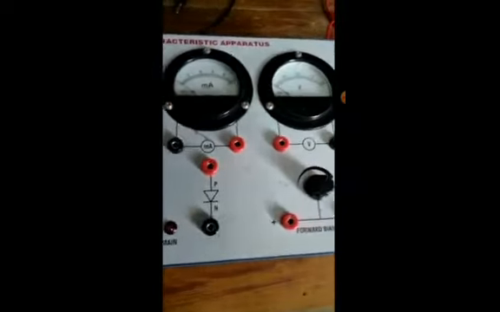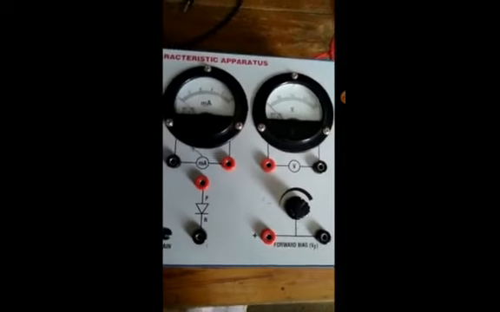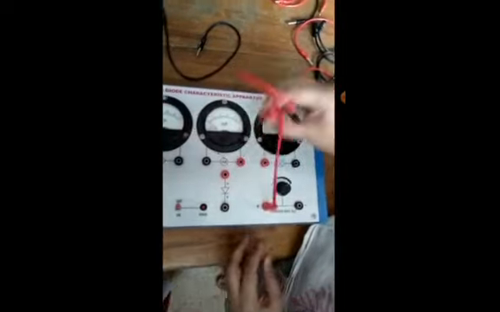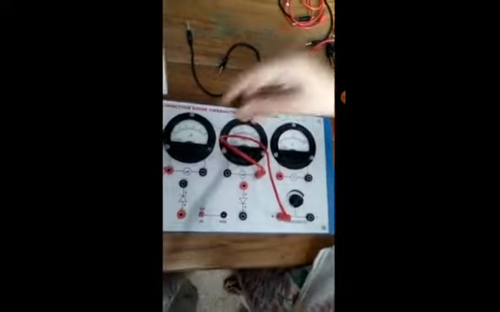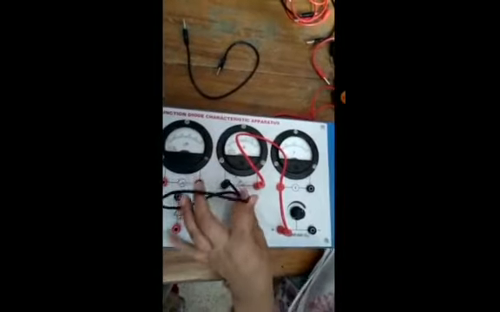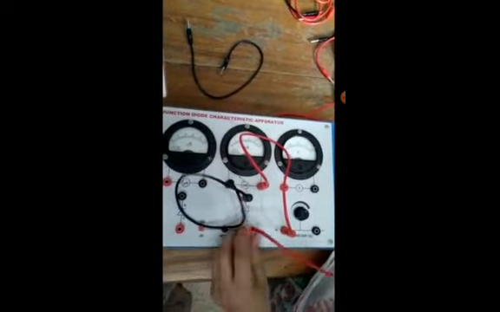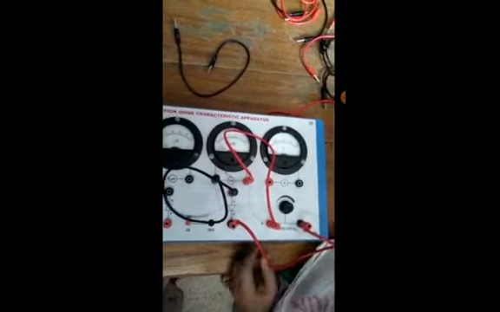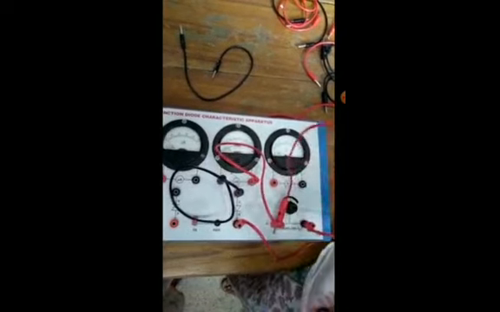Now what we are going to do is connect the terminals. First of all, you can see the forward bias VF positive terminal is connected to the milliammeter's positive, and then the milliammeter's negative terminal is connected to the P junction. Then the N junction is connected to VF, that is forward bias negative terminal.